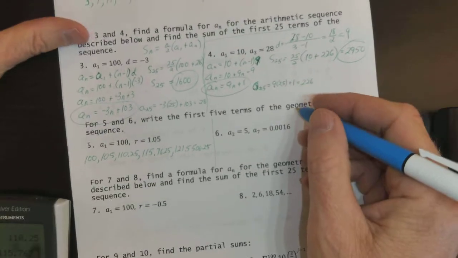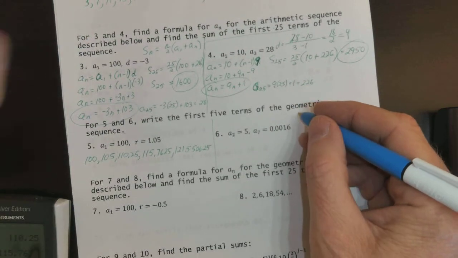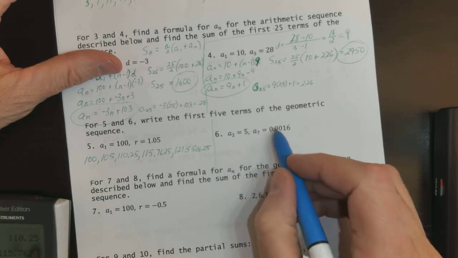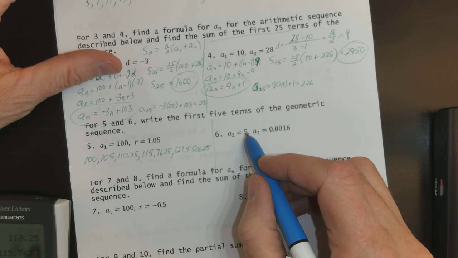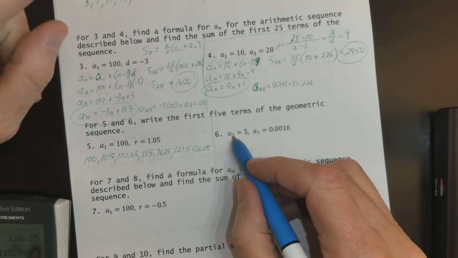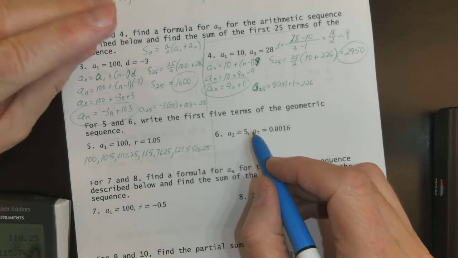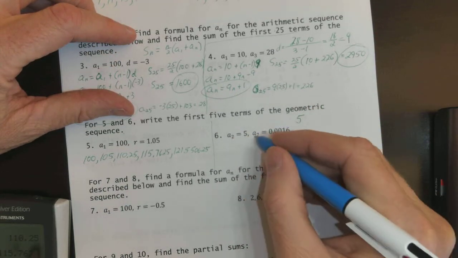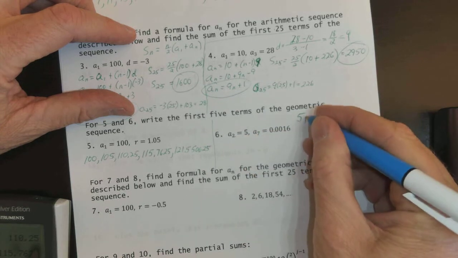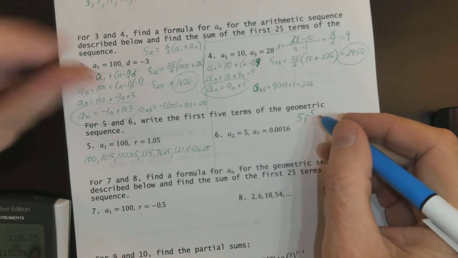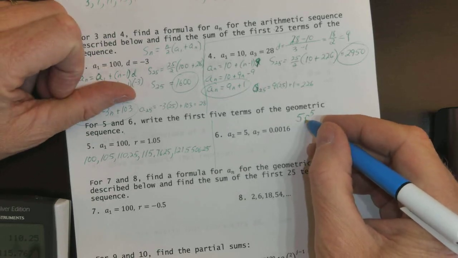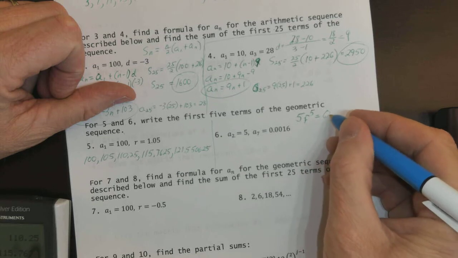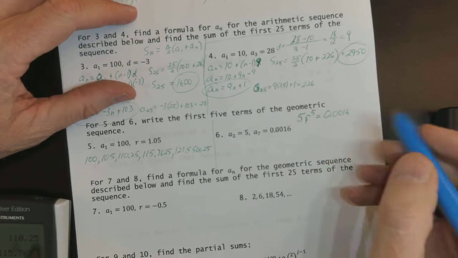Number 6. Let's do a little bit of calculating here. Now, we are multiplying by something, R. 5 times R gives me A3. 5 times R gives me A4. Well, if we calculate that, to get from the second to the seventh, I'm going to multiply by R 5 times. 5 times R times R times R times R times R, and I get this 0.0016.